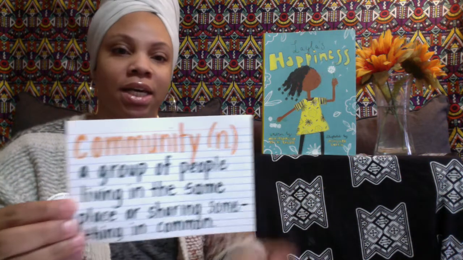For the next hour, we will go over vocabulary. I will read you a story, and then you complete a graphic organizer based on what you read. So the first thing we're going to do is start with today's vocabulary. For our book today, which is called Layla's Happiness, we have one vocabulary word that we need to know. That vocabulary word is community.